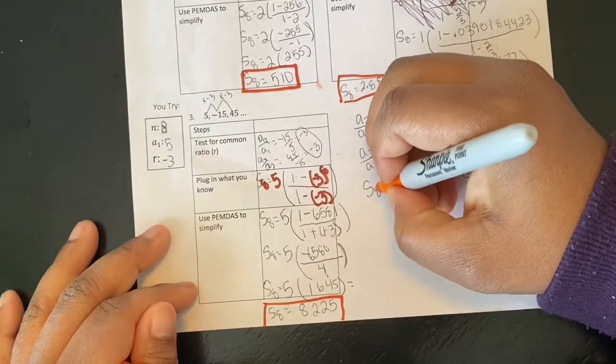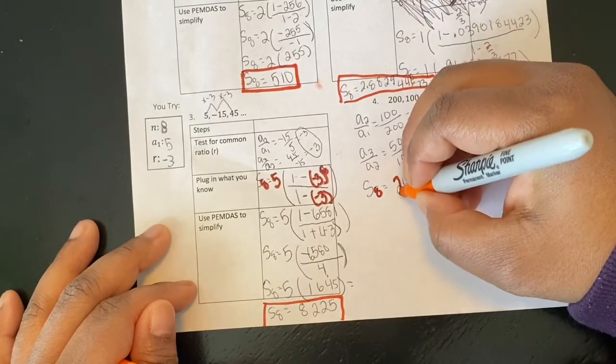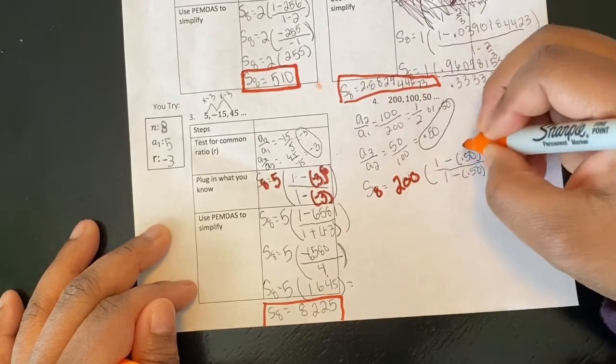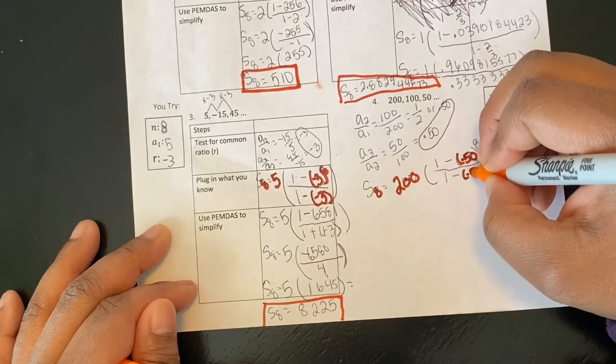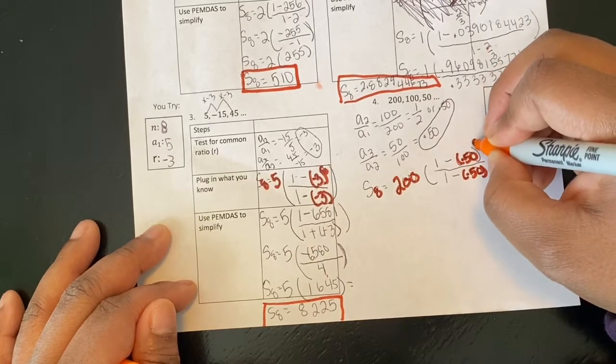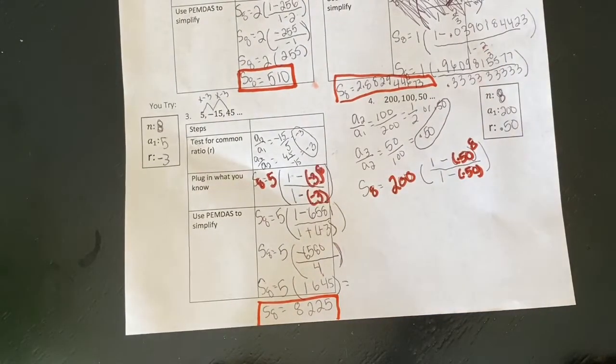We plugged in 8 for n. We plugged in 200 for a sub 1. We plugged in 0.50 for r. And then we plugged in 8 for n. Okay? Everything in orange is what I knew, what I plugged in. Now let's do our PEMDAS.